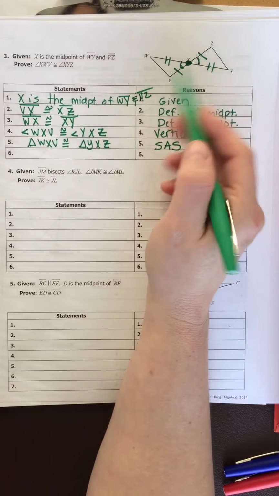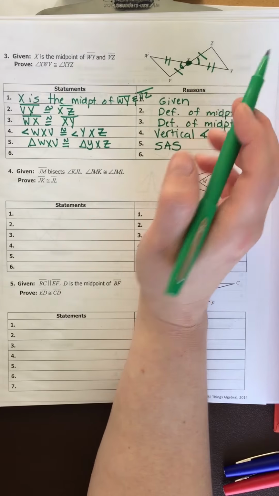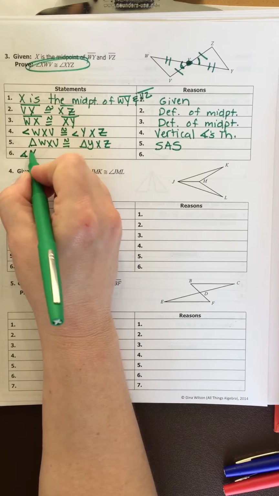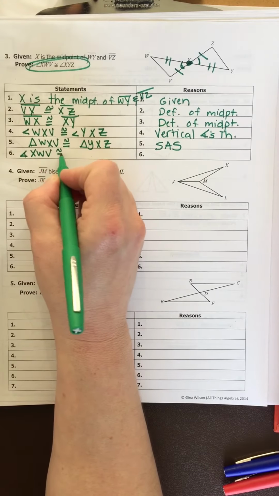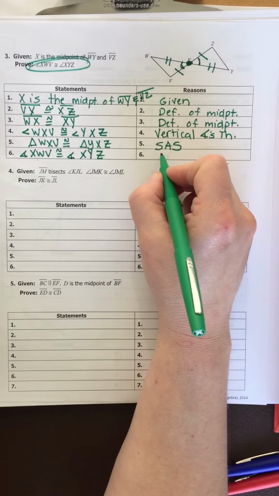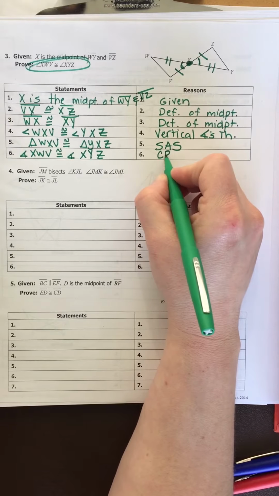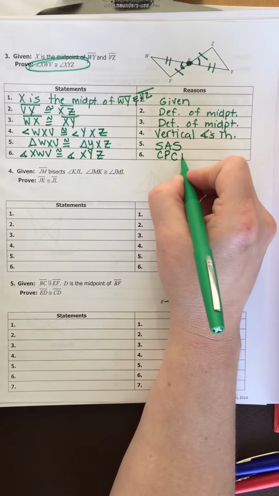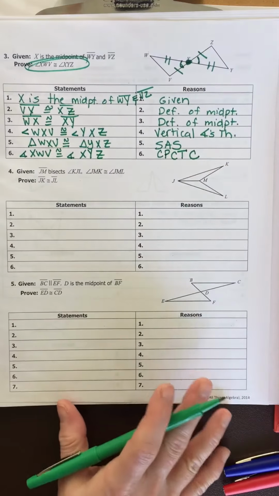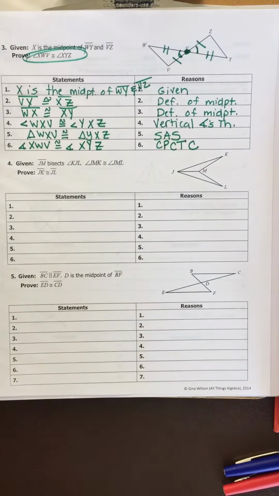Alright, since these two triangles are congruent, I know all the corresponding parts are congruent, so I can now say that angle XWV is congruent to angle XYZ because corresponding parts of congruent triangles are congruent. And that's it. Alright, two more. Let's look at number 4.